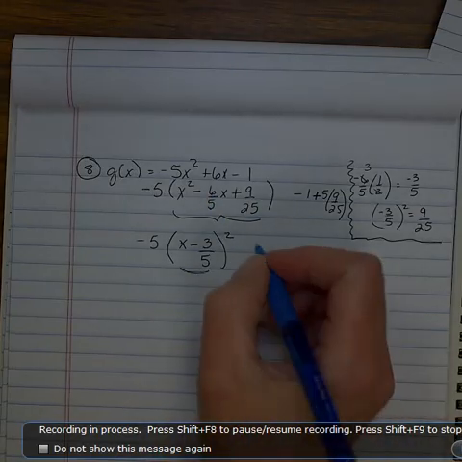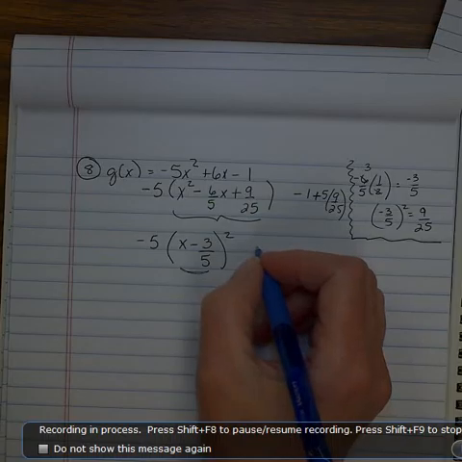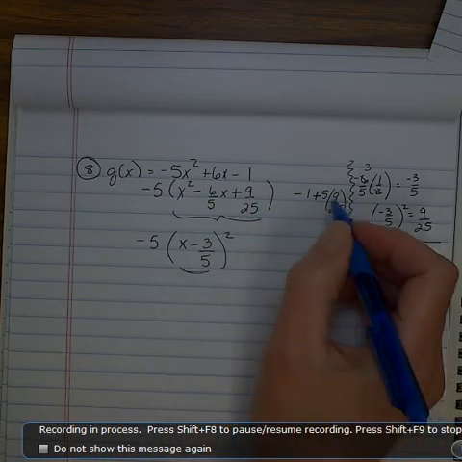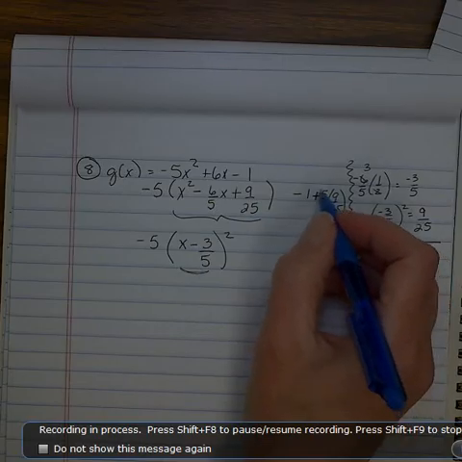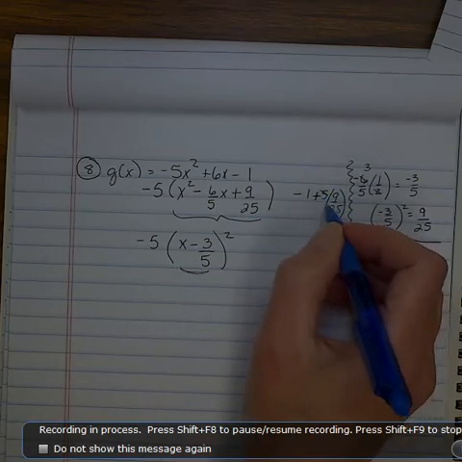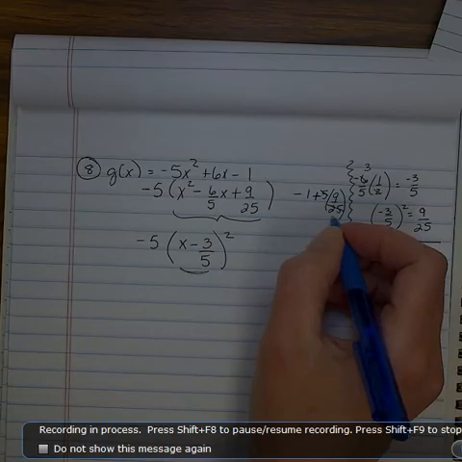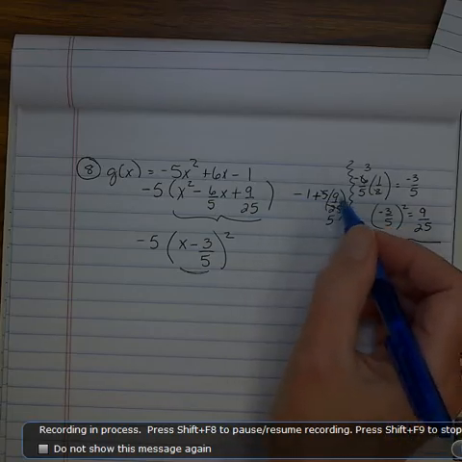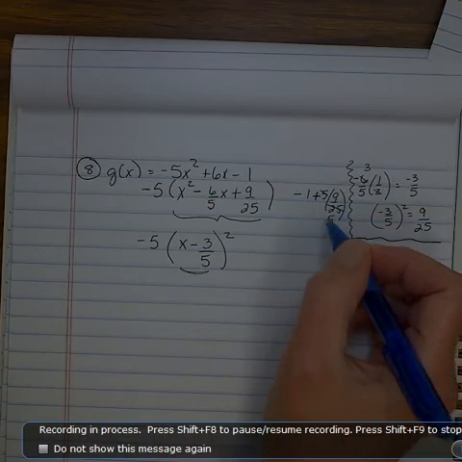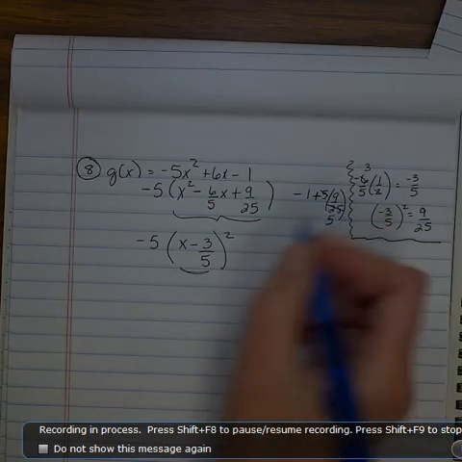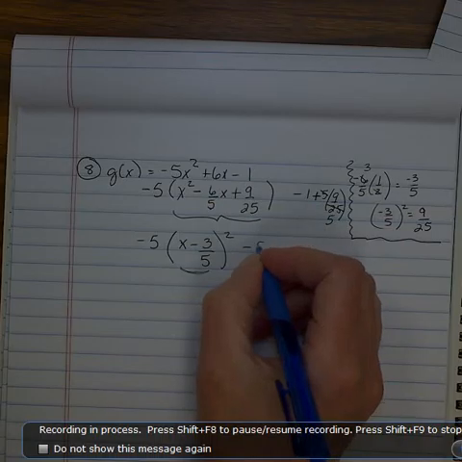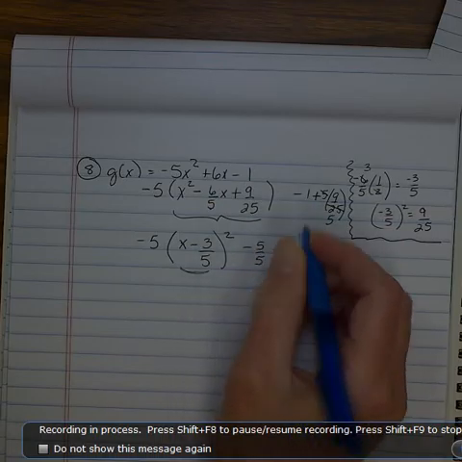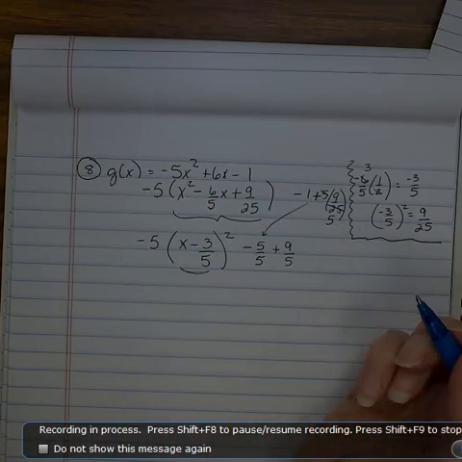Oh, that's a mouthful. Okay, last step is to try to simplify the ending. So I would cross-reduce 5 and 25. 5 goes into 5 once, 5 goes into 25 5 times. So now I have negative 1 plus 9/5. Negative 1 is the same as 5/5 to get your common denominator. So minus 5/5 plus 9/5. All I did was try to get a common denominator there.